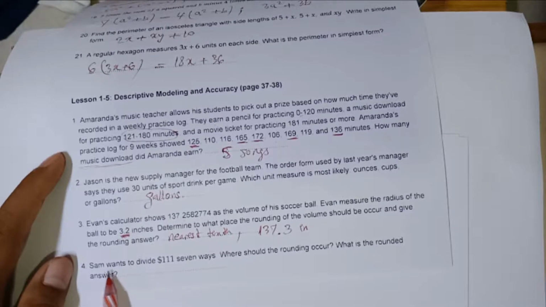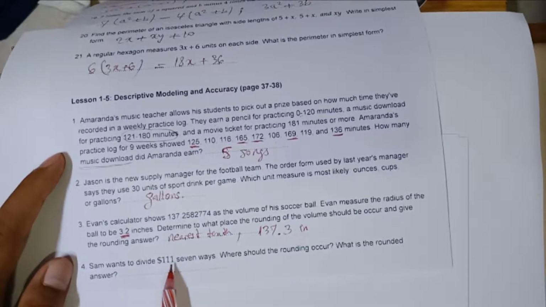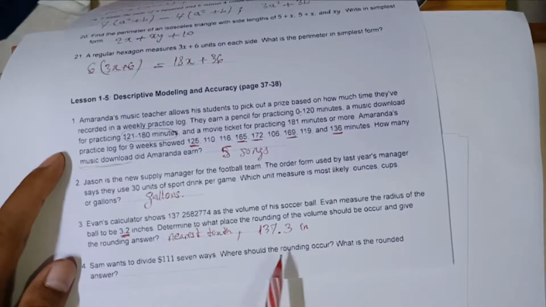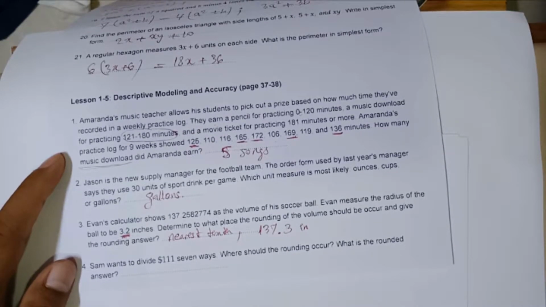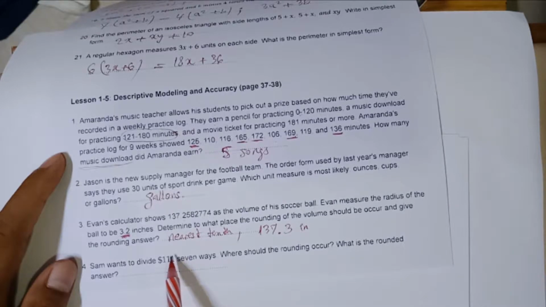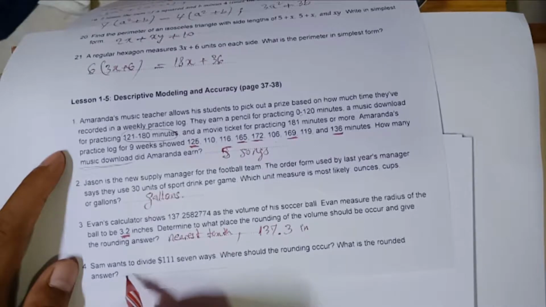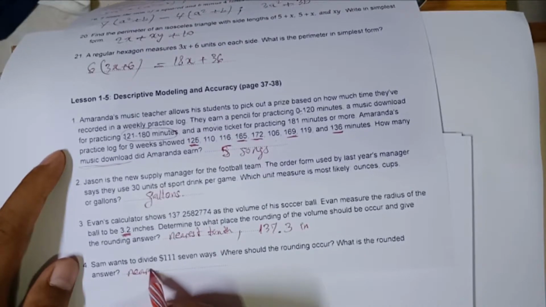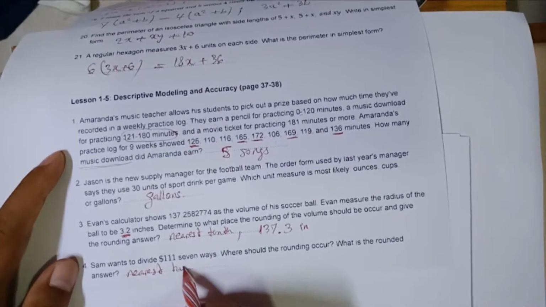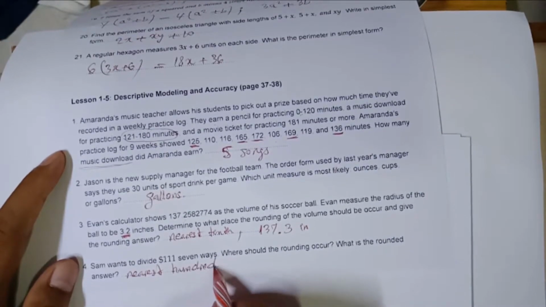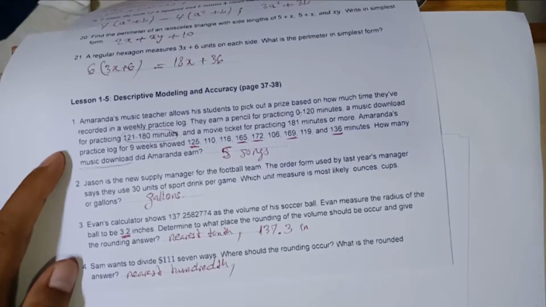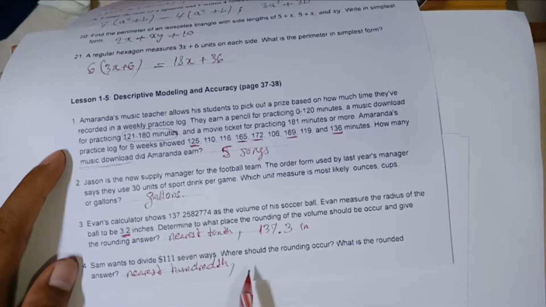Number 4. Sam wants to divide $111 7 ways. Where should the rounding occur? Most likely when you're dealing with money, dollars in this case, they always round to the nearest cents. Which means to the nearest 100th, two decimal places.